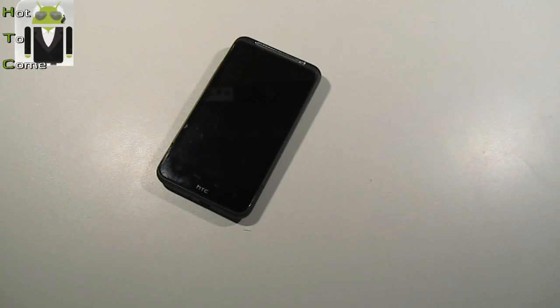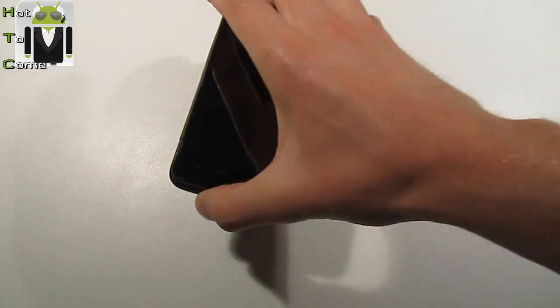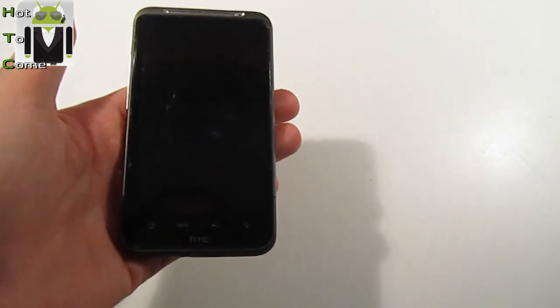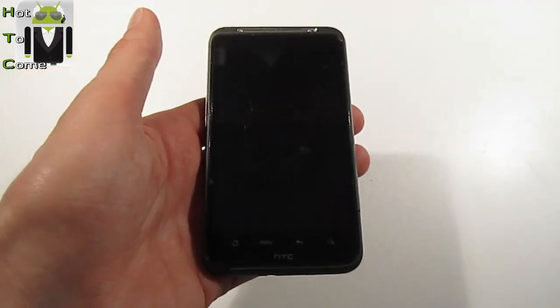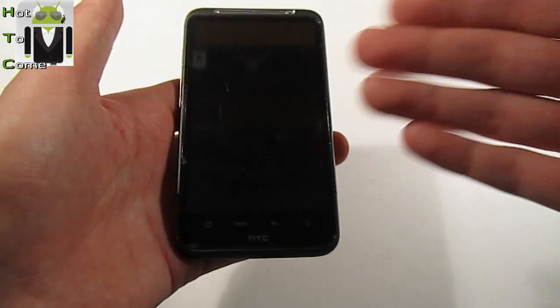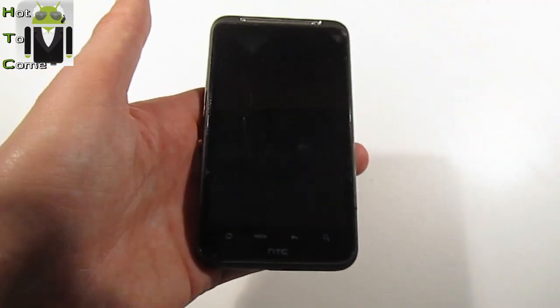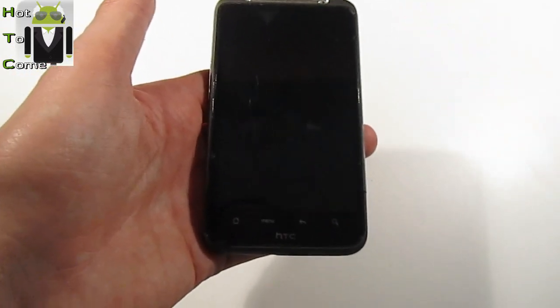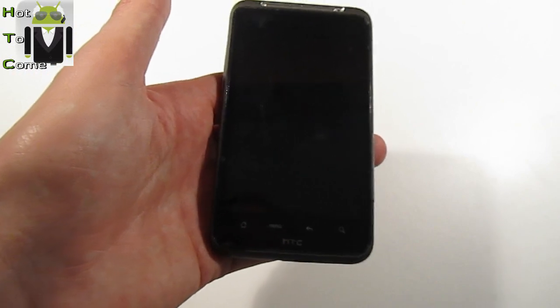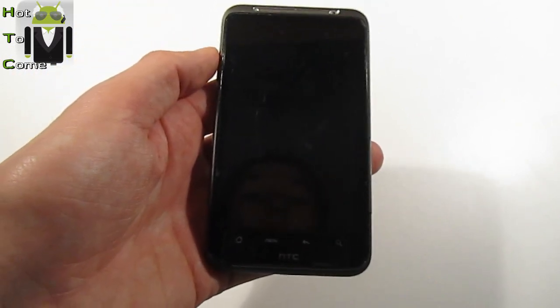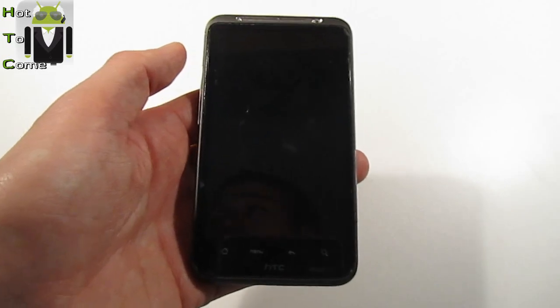Today I will introduce you to Sense 4 with Ice Cream Sandwich. So let's go. This presentation is in four different parts. This is a light version of Sense 4 because this is Ice Cream Sandwich. This is an HTC Desire HD, excuse me, with Ice Cream Sandwich and Sense 4.0 by the ROM, which is Primo S version 1.1. So, okay, let's go.